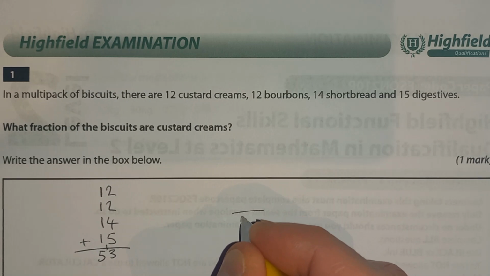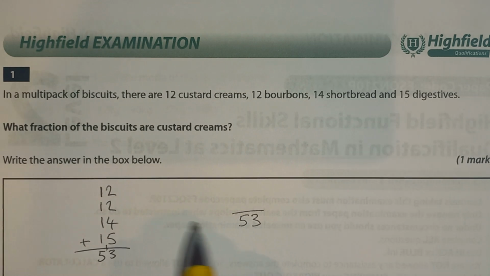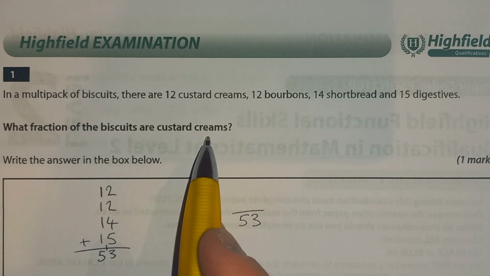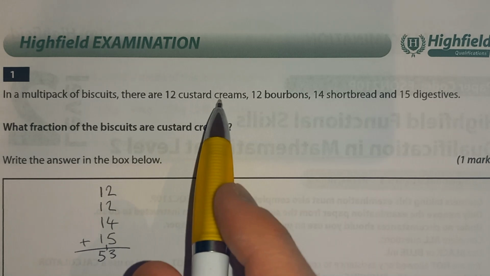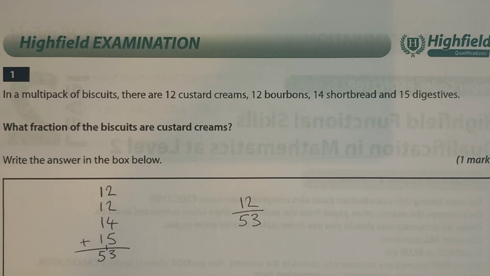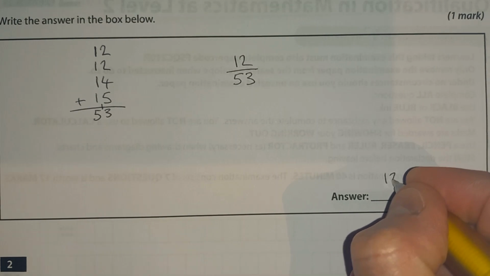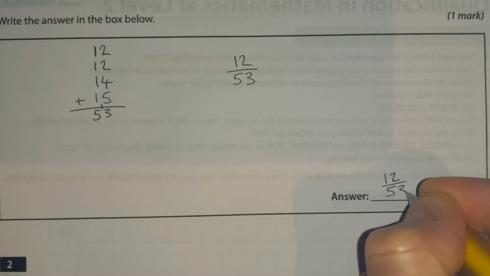So that's going to be my denominator. And we're interested in the fraction that are custard creams. Well, we've got 12 of those, so it's going to be 12 over 53. And we can write that down here in our answer box.